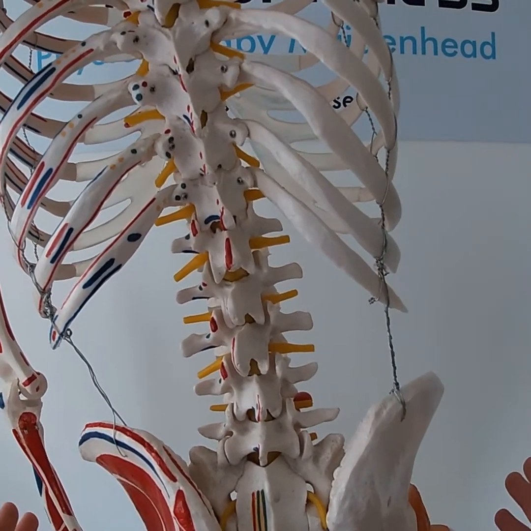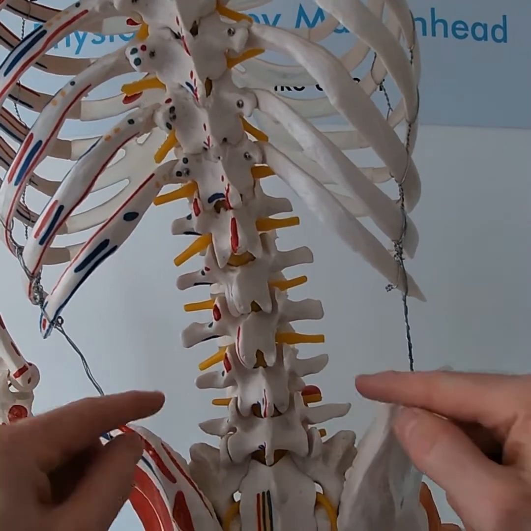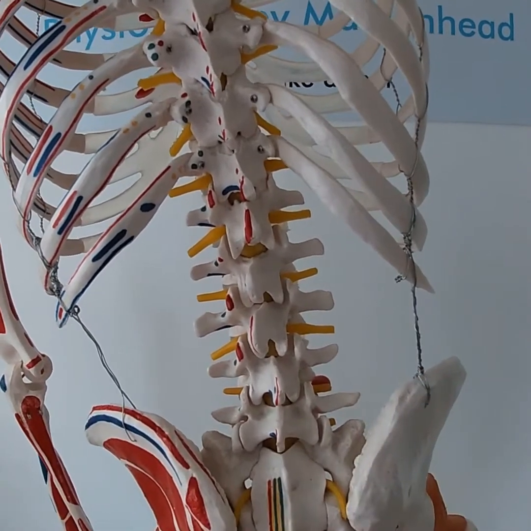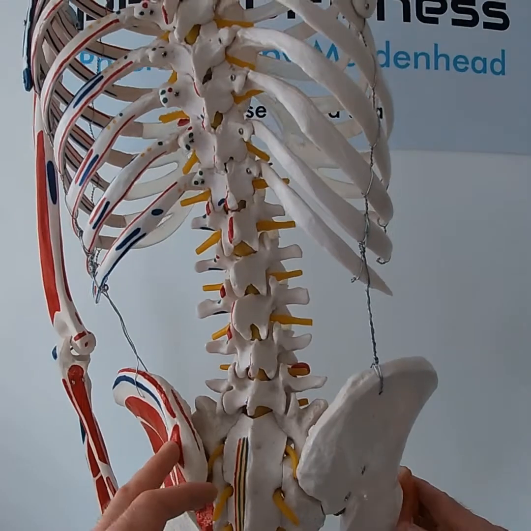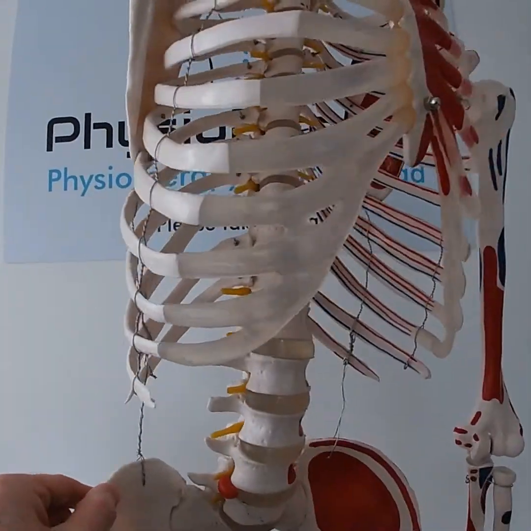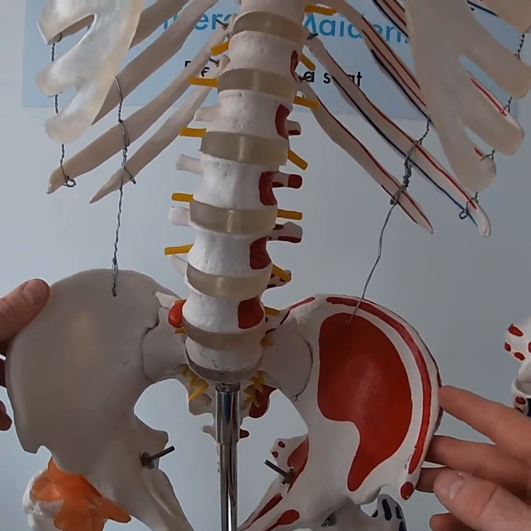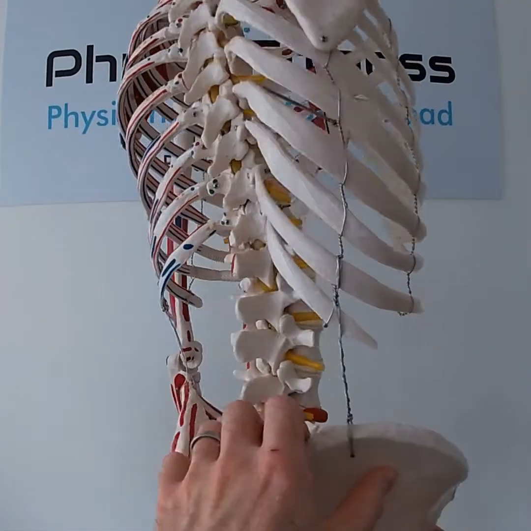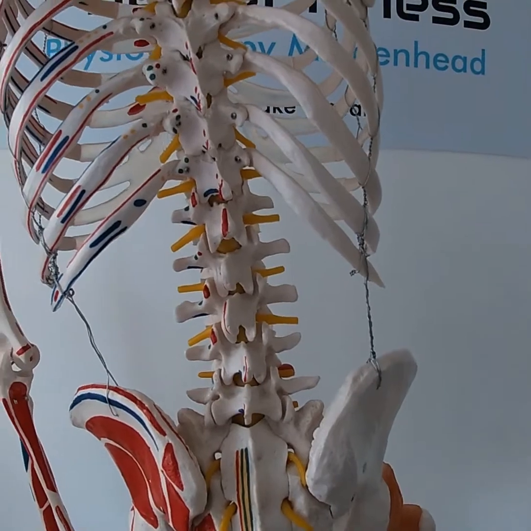But it is a complicated process, and that's why a thorough and detailed physical assessment of the back needs to be conducted in order to actually ascertain what the cause of the problem is. So I hope you found this video helpful on the lumbar spine, and you found it useful to see what the lumbar spine actually looks like. And hopefully you can stay free of low back pain.